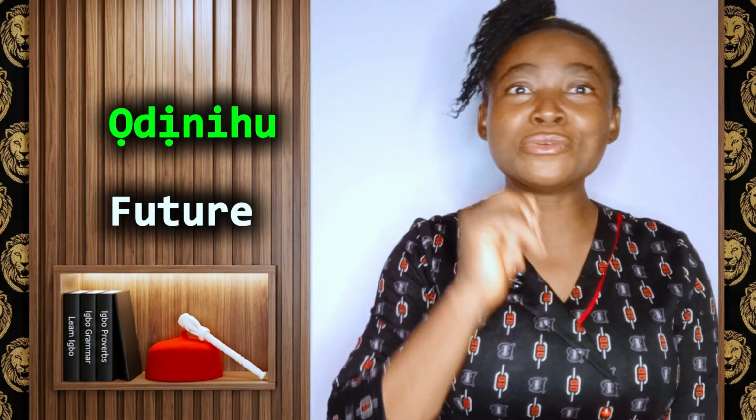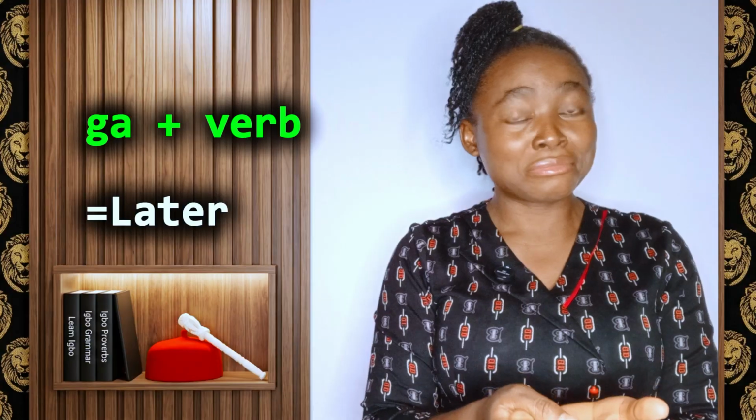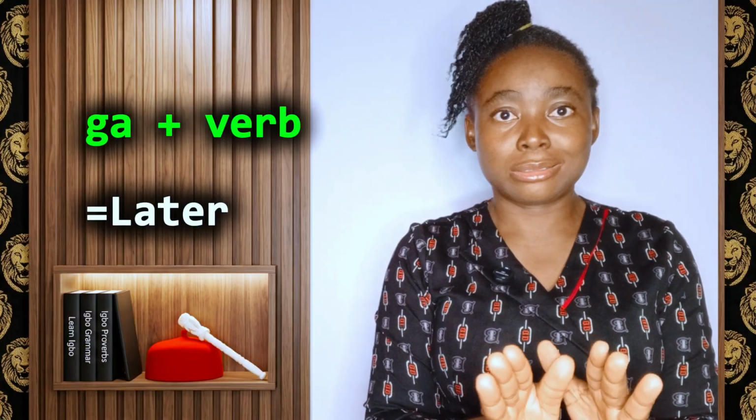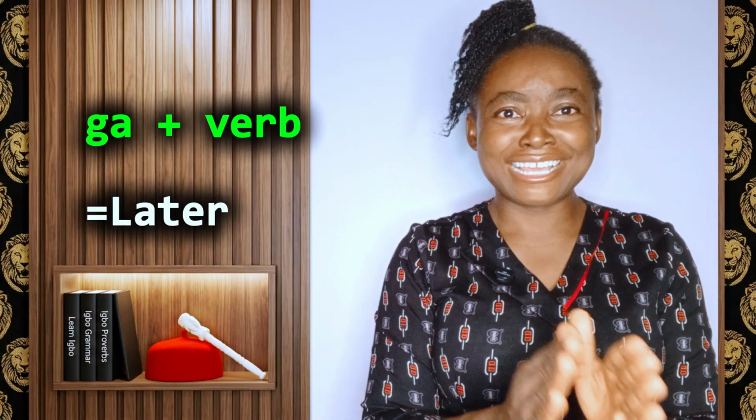Are you ready to jump forward? Odinihu, the future. Now, when we want to talk about the future, we use ga to express it. That's it. Now, how will you say he will go to work?